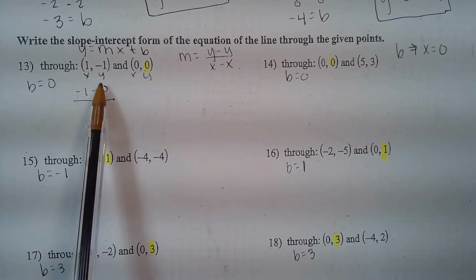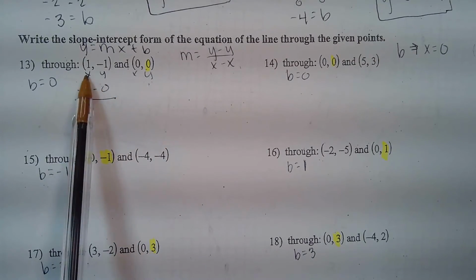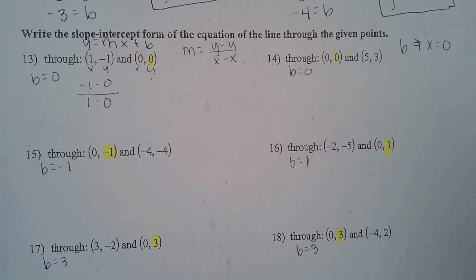So on top we have -1 minus 0. On bottom, what are we going to put? 1 minus 0. What's your question, Hunter? Would it mess up if it's x minus x and y minus y? Yes, that's wrong. It's got to be y minus y over x minus x.